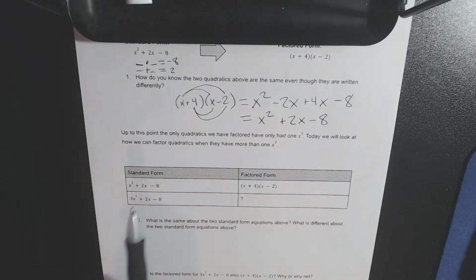Now what we're going to do today is, what if you have something like this, where you've got maybe 3x squared plus 2x minus 8, and we want to factor that.